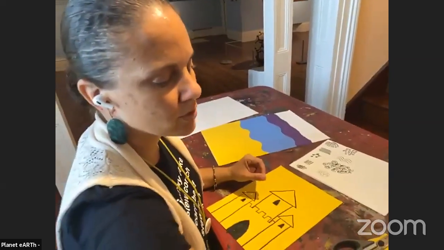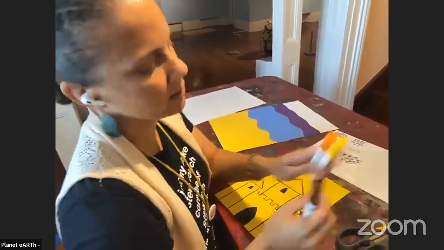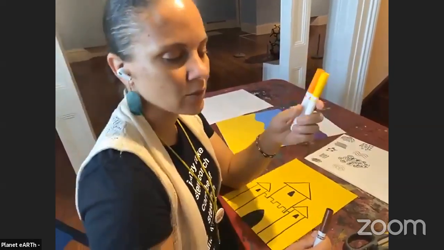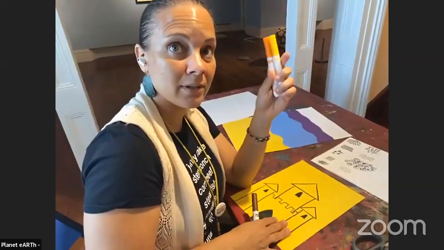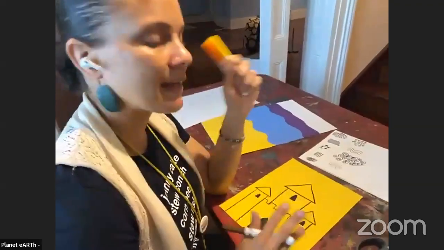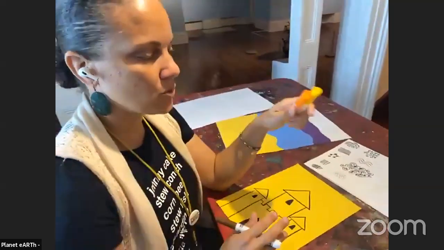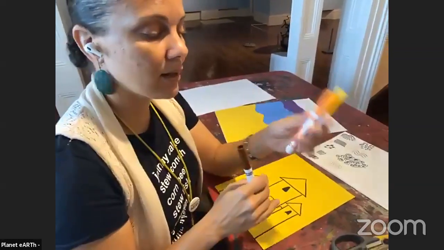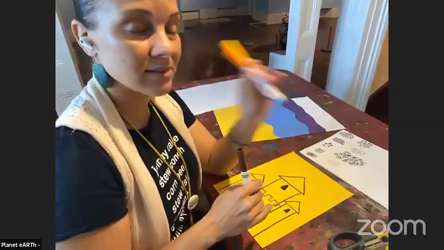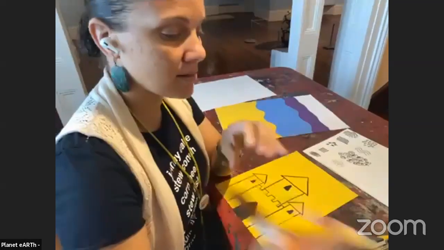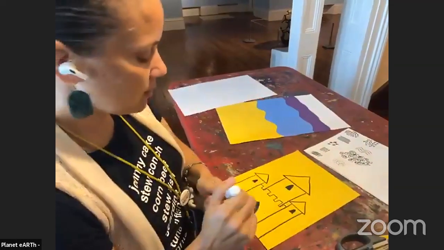The only thing you don't want to use is colors like orange and yellow, because they're too light. You won't be able to see them on the yellow construction paper. Now, if you colored your sandcastle yellow, you still want to use a color that's darker than yellow. So any other color except orange, unless you have a really dark orange, because you will see these against the yellow.